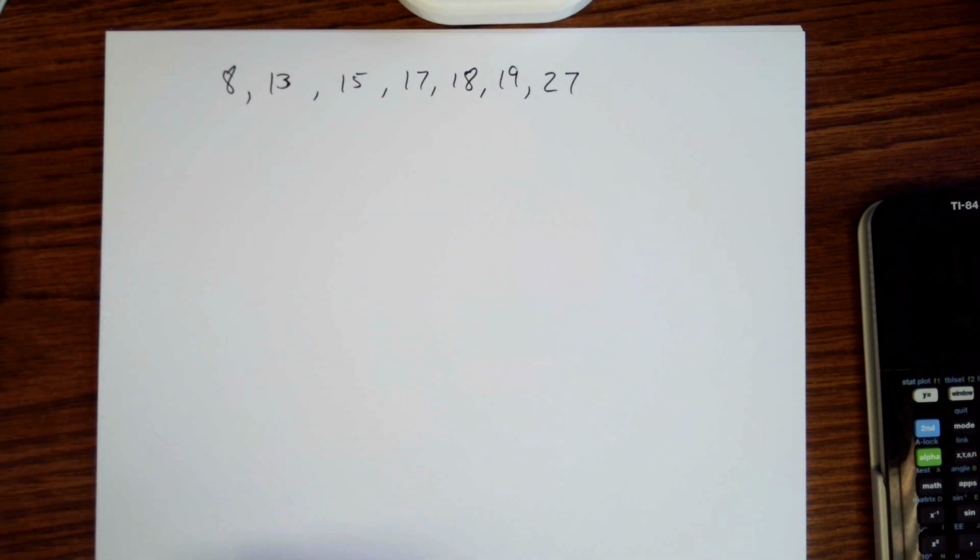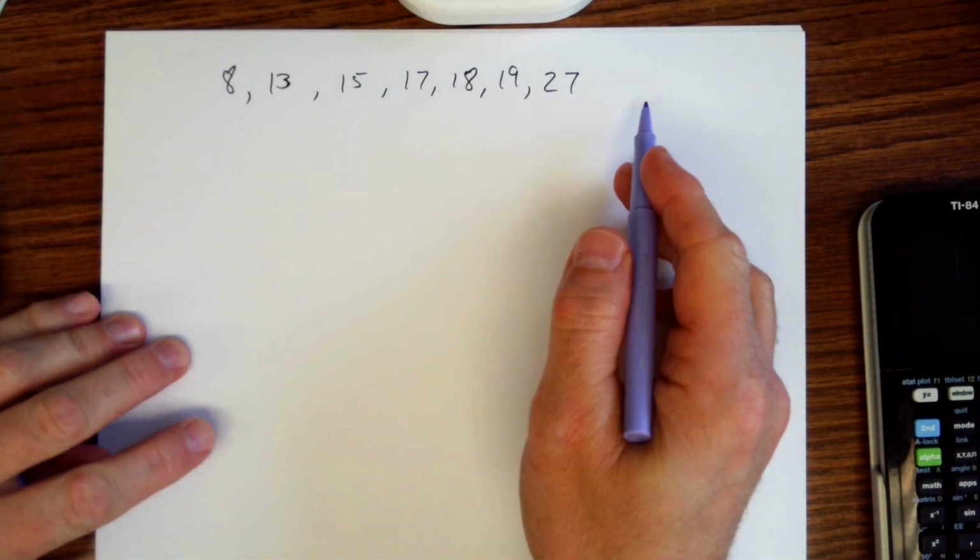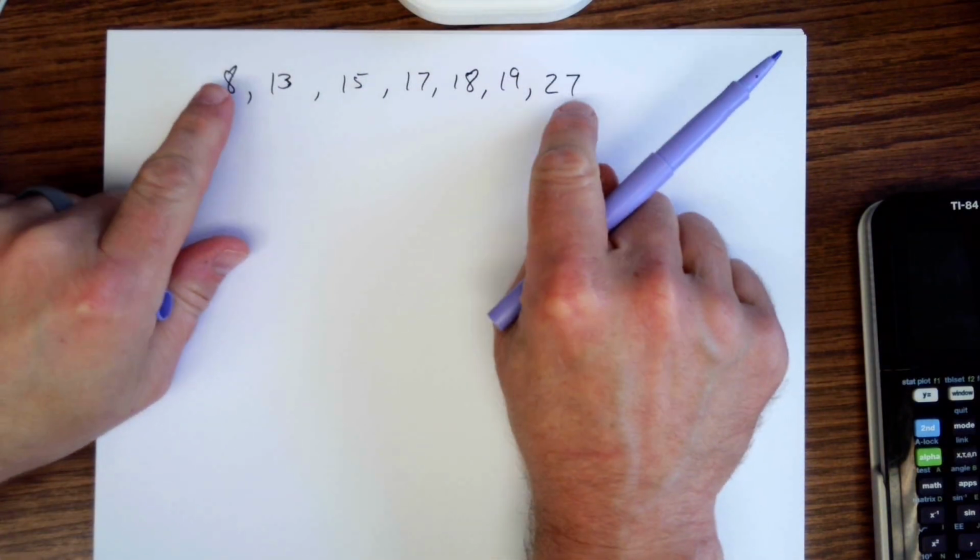So what I'm doing here is I'm going to make a box and whisker plot, and we're just going to do this by hand. Now, one of the things I did for the sake of time is I went ahead and put these in order, which is the first thing you need to do when you do a box and whisker plot. So you just simply have these in order, and then we want to find the median.